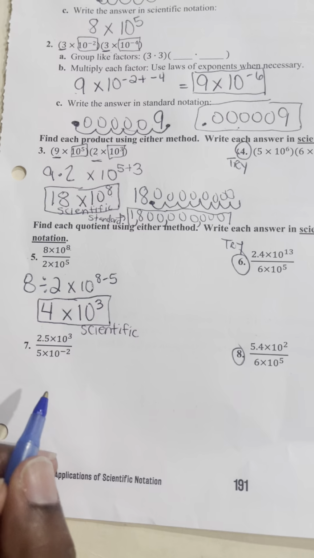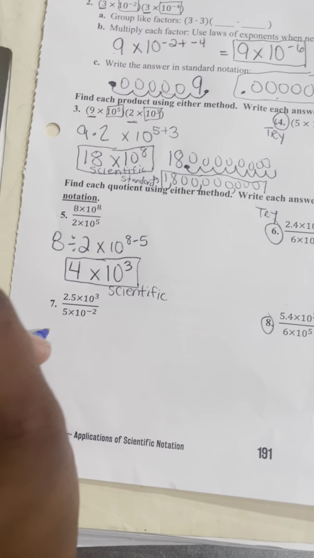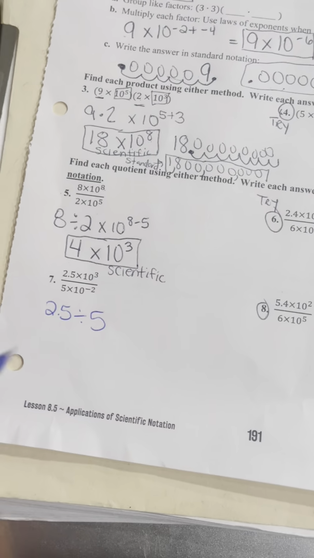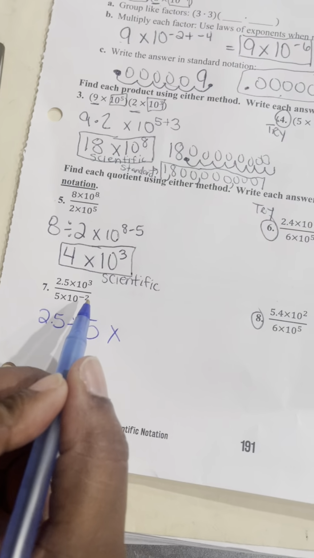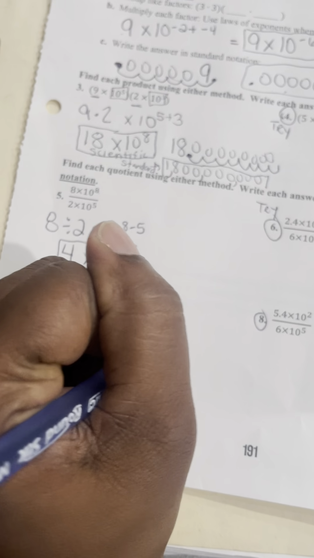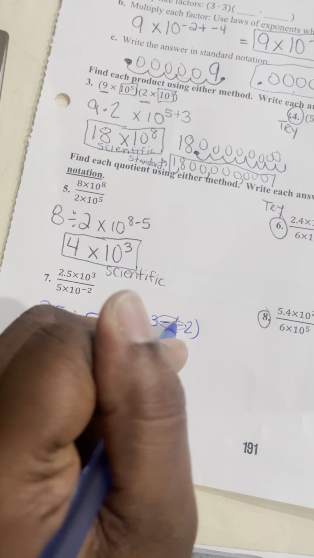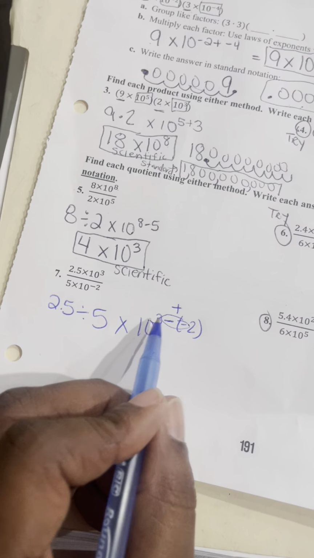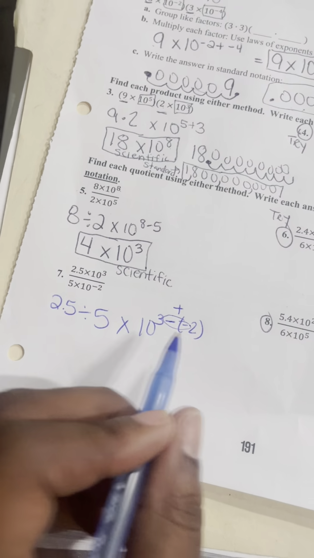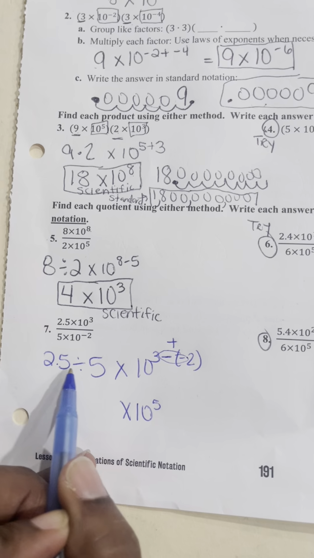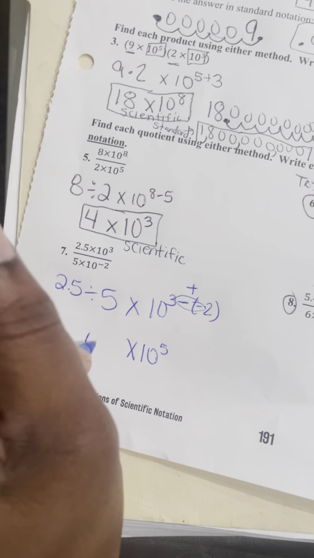All right, last question. You have 2.5 divided by 5 times 10 to the 3rd. Since we're dividing, we're going to subtract our exponents, minus -2. All right, so double negatives will make a positive. So that's 3 plus 2, so we know that's going to be 10 to the 5th power. So once we get 10 to the 5th power, we say 2.5 divided by 5, which gives me 0.5.